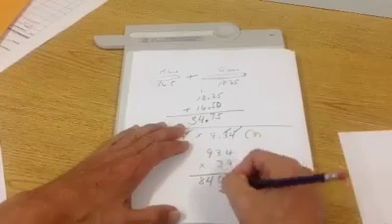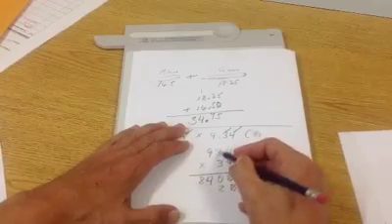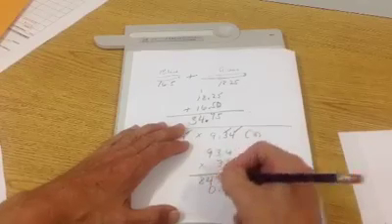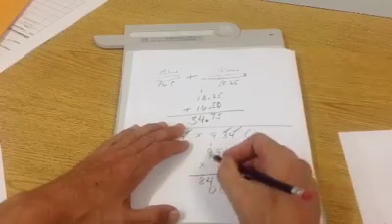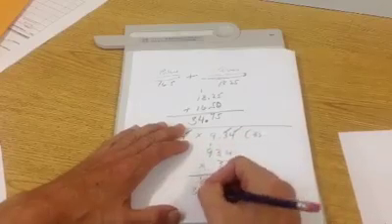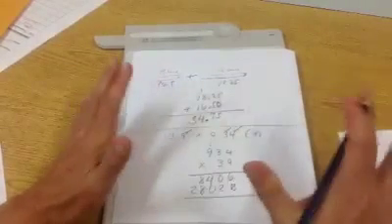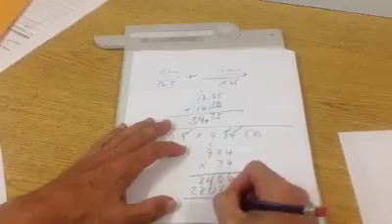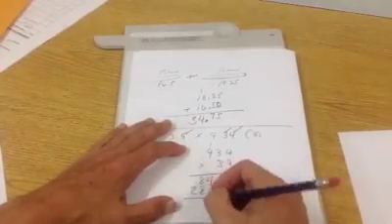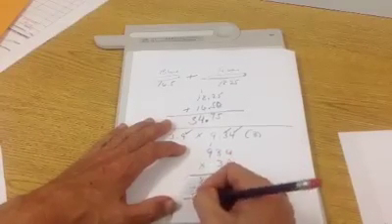4 times 3 is 12, carry the 1. 3 times 3 is 9, plus 1 is 10. Add 9 times 3 is 27, plus 1 is 28. Still no decimals anywhere. 6, 2, 4, 8 and 8 is 16, carry the 1.